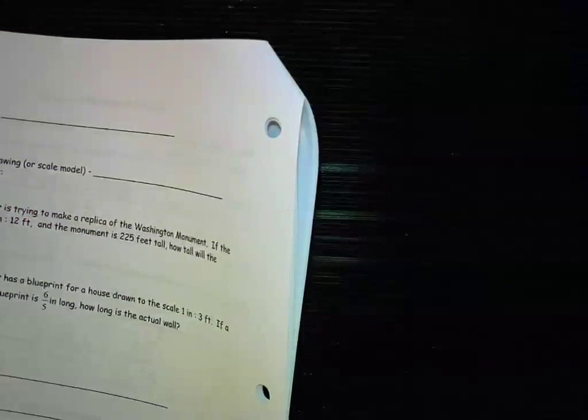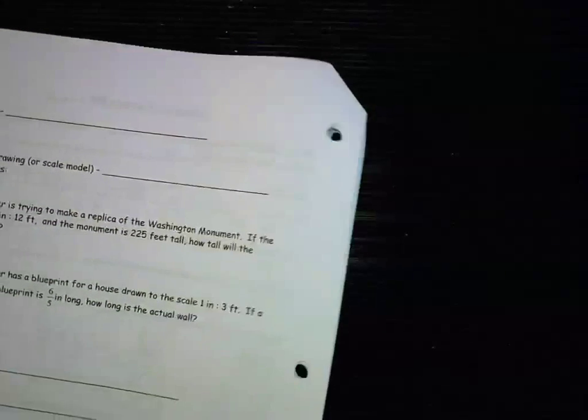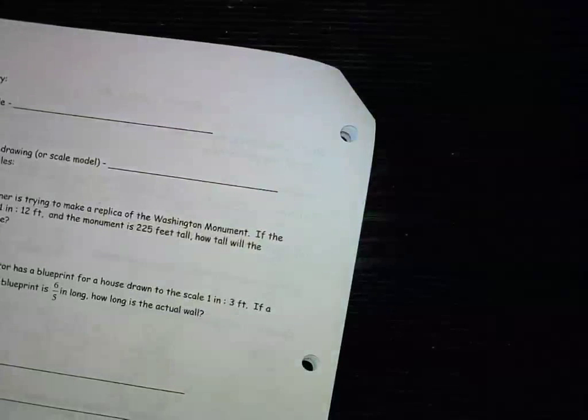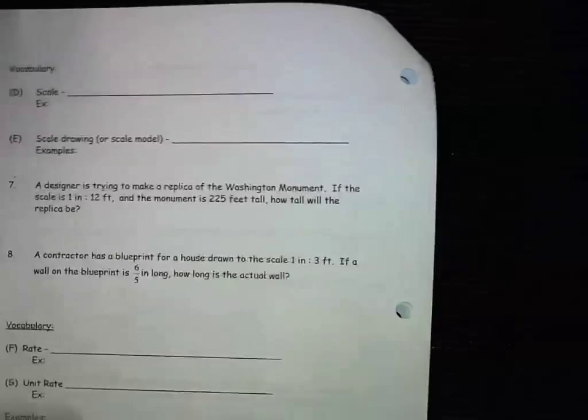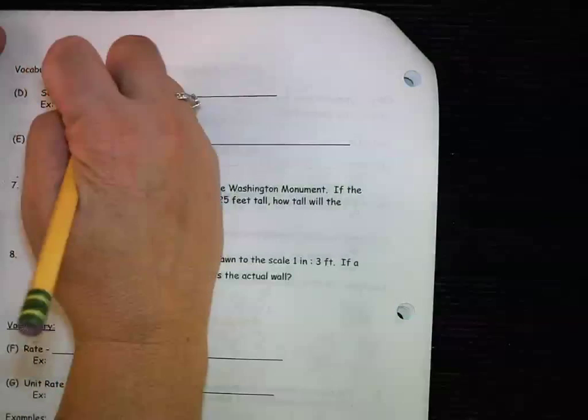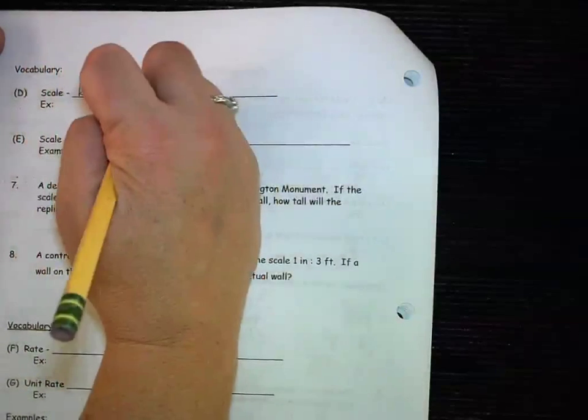A scale is a ratio between two sets of measurements.